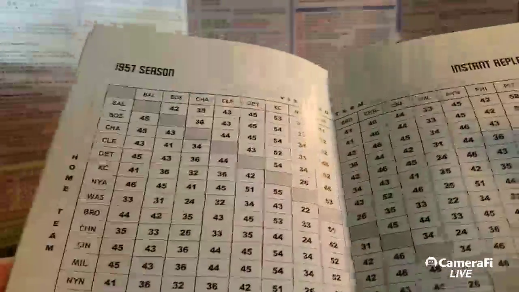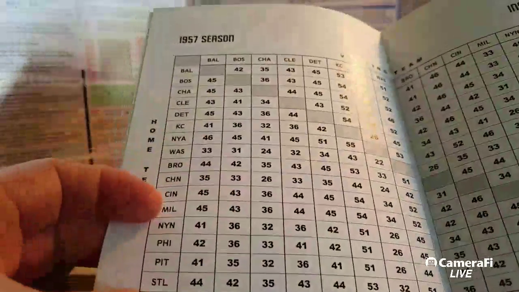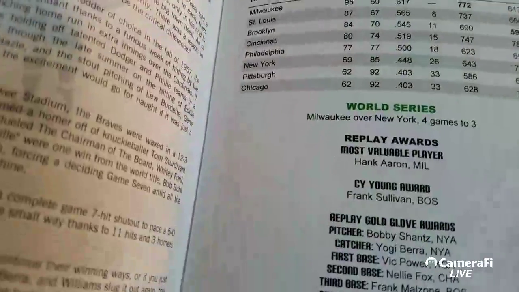They give you an instant replay chart. So if you want to play one team's games and then have the chart do the others, there's a system to do that based on this chart. And in the beginning of the book, it gives you the standings for that particular season and what happened.